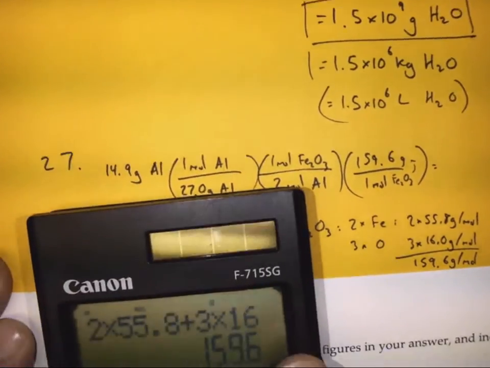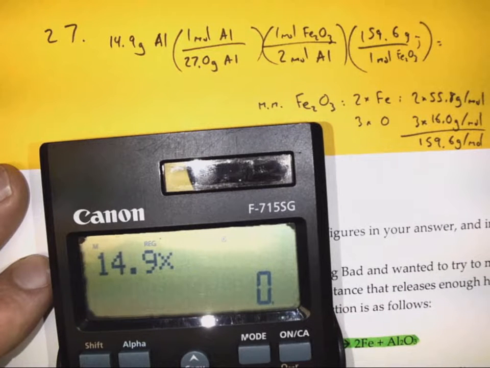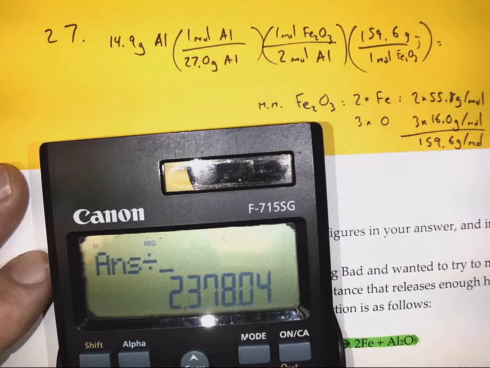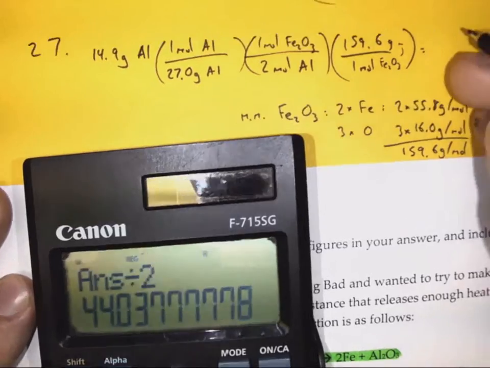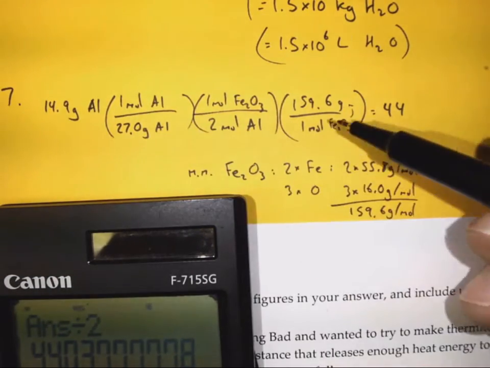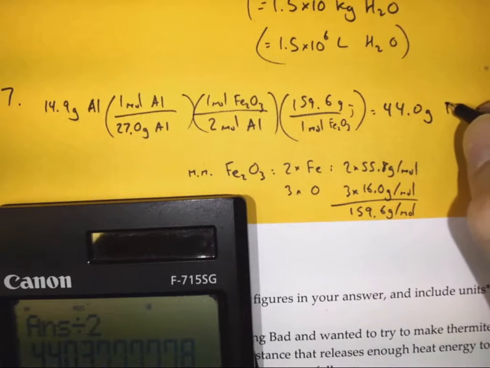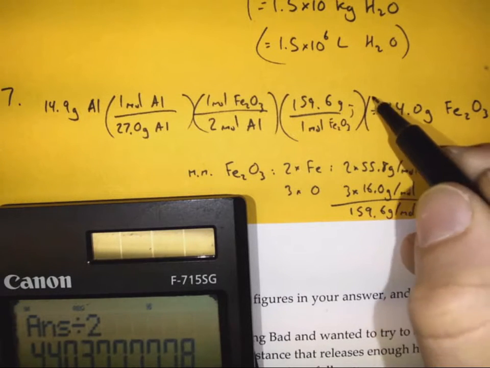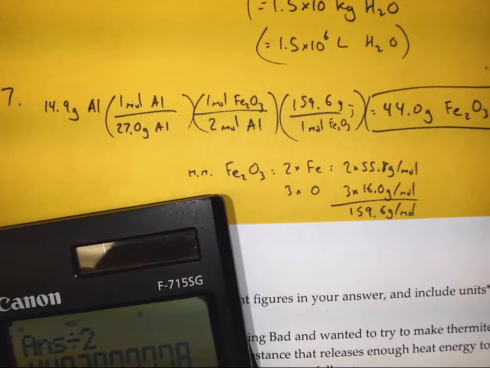Let's find out how much that all adds up to. So we got 14.9 grams of a pop can times 159.6, and we're going to divide that all by 27 and divide it again by 2. So what do we get? We get 44.0 grams, looks like 3 sig figs, of iron 3 oxide. And that'll be the right molar ratio to convert it.